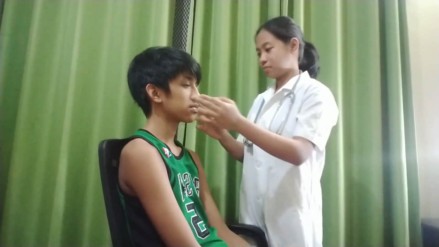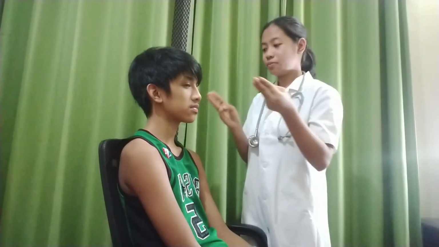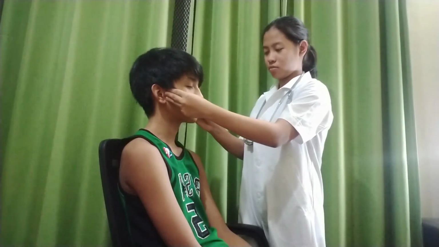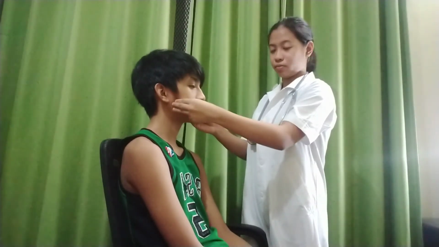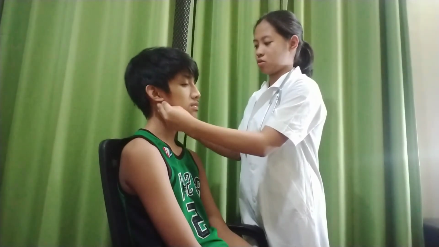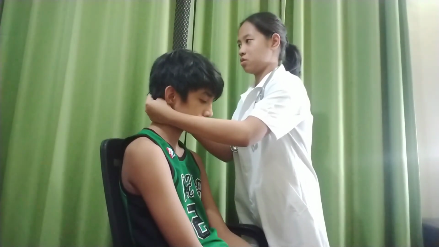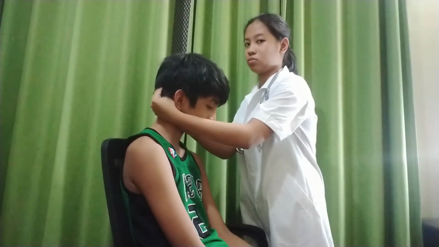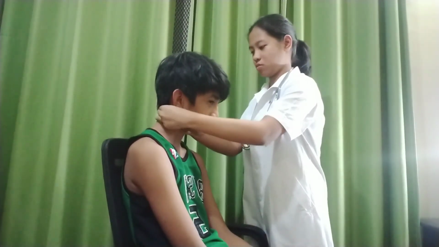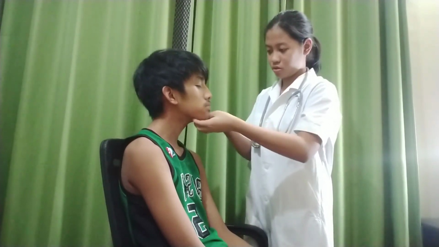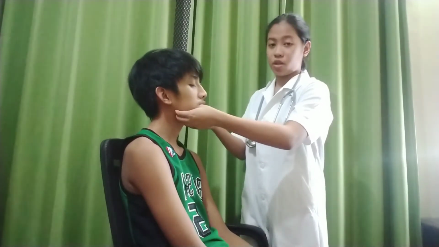So I will begin over the pre-auricular. I will use the fingertips of my middle three fingers in palpating. Sabihin niyo lang po siya pag may masakit sa pinapalpate ko, okay? Then to the post-auricular. To the occipital. Submental. Diretso lang po. Lagyan niyo po ng force. To the submandibular and to the tonsillar.